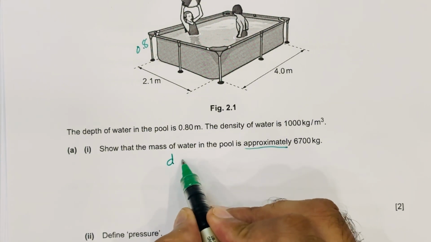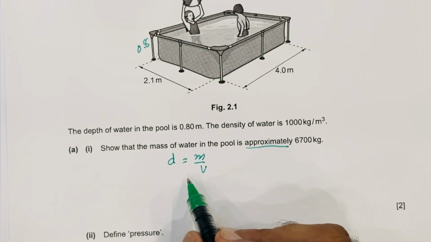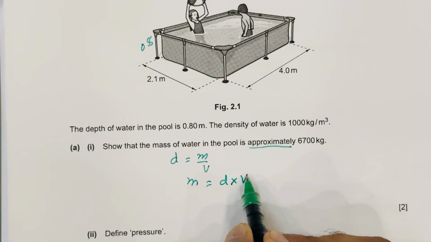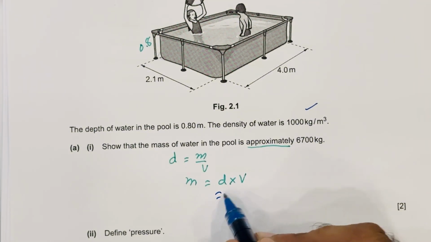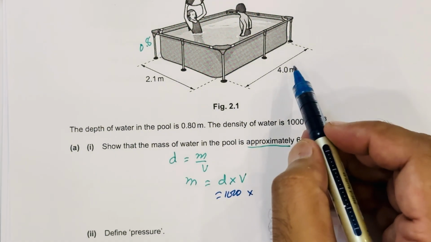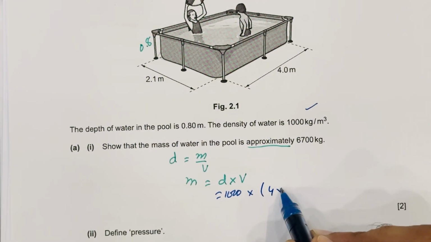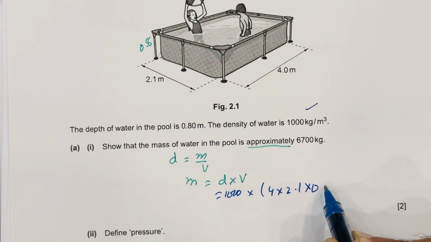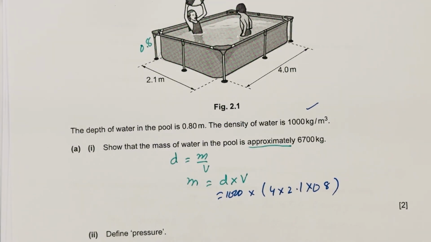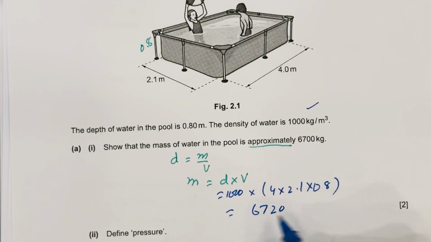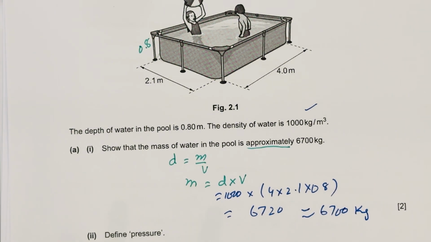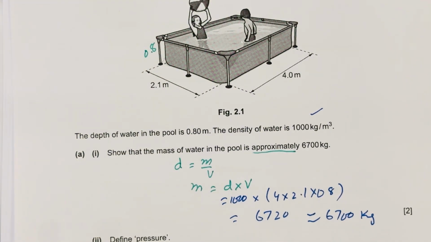So the formula for density is mass over volume, and we need to calculate the mass, that is equal to density times volume. The density value is given, that is 1000, and for volume we need to multiply length, breadth and height, so it would be 4 times 2.1 times 0.8. After multiplying, our answer would be 6720, that is approximately equal to 6700 kilograms when we convert it to two significant figures. So this was an easy question, simple calculation.